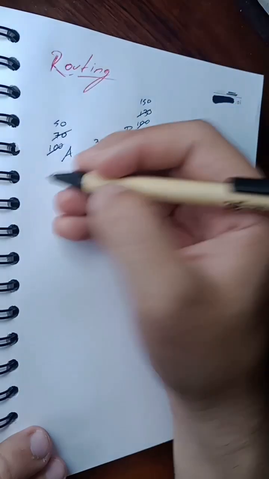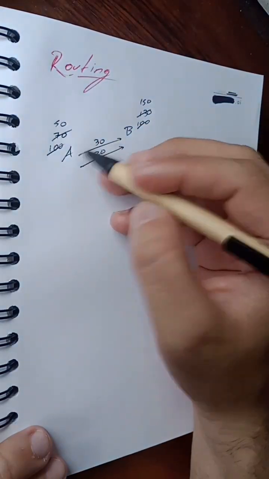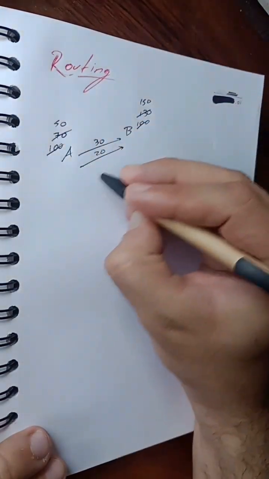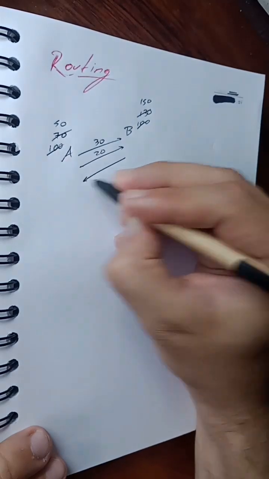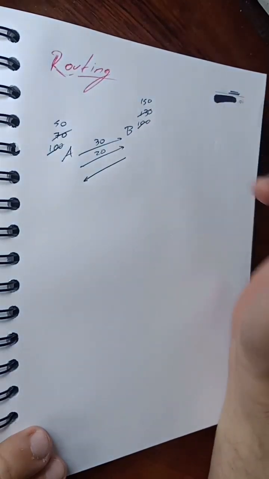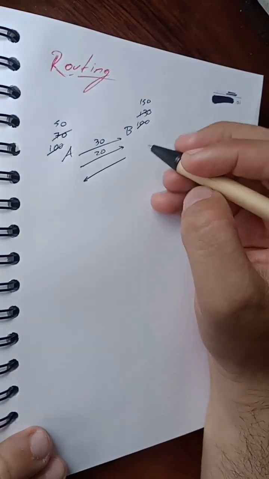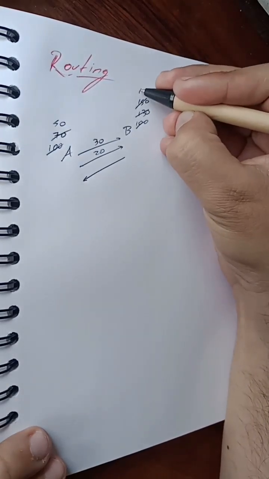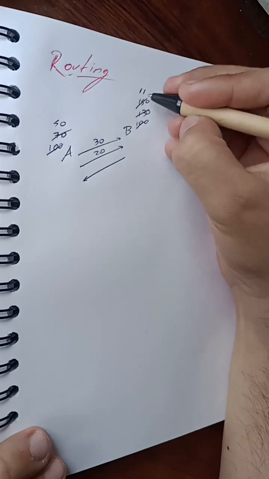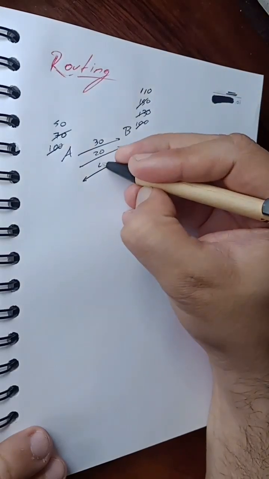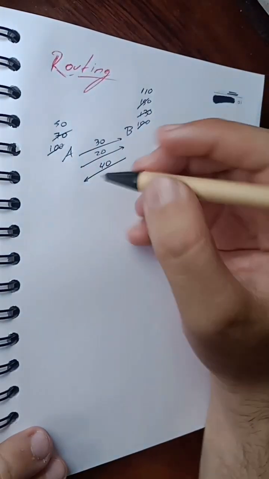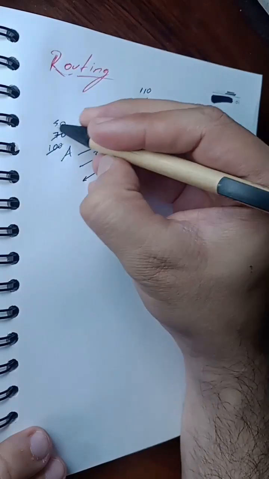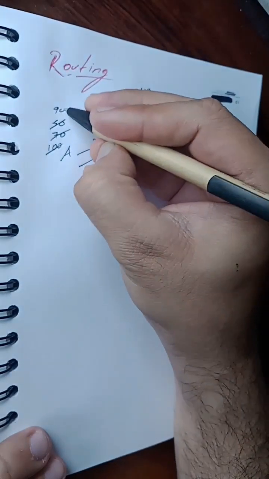And also transactions from B to A could be independent from the links. And the way the system would work, let's say he sends 40. So he sends 40 to A, and A gets 90.